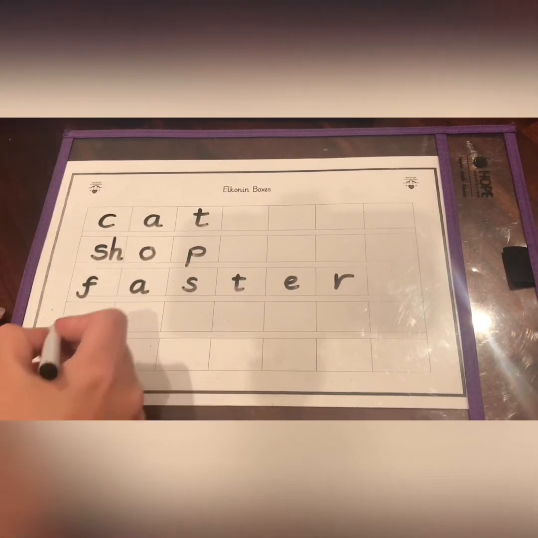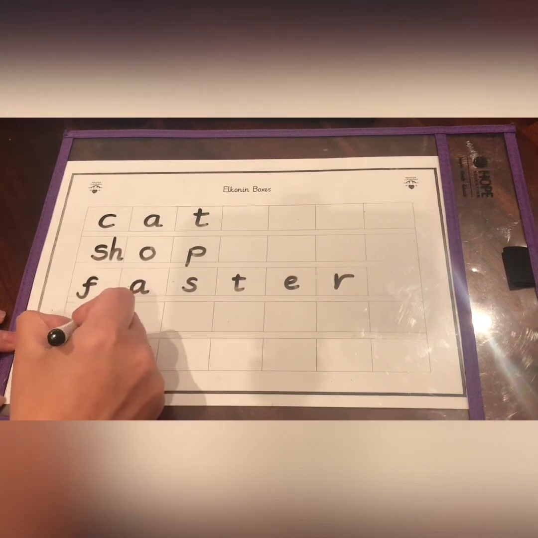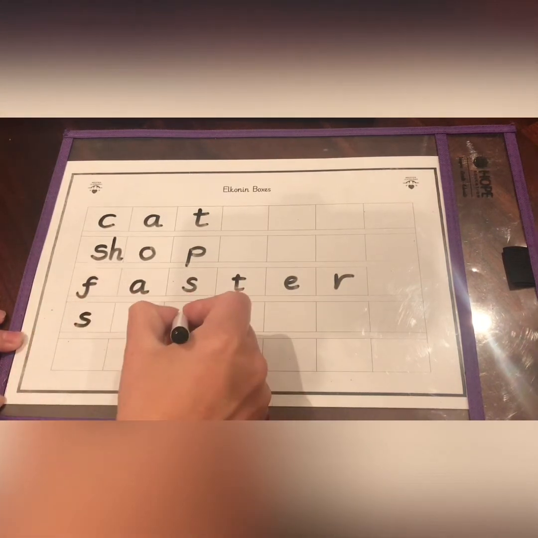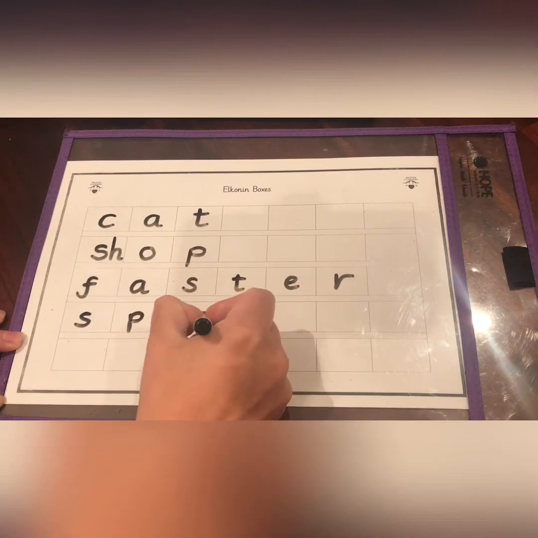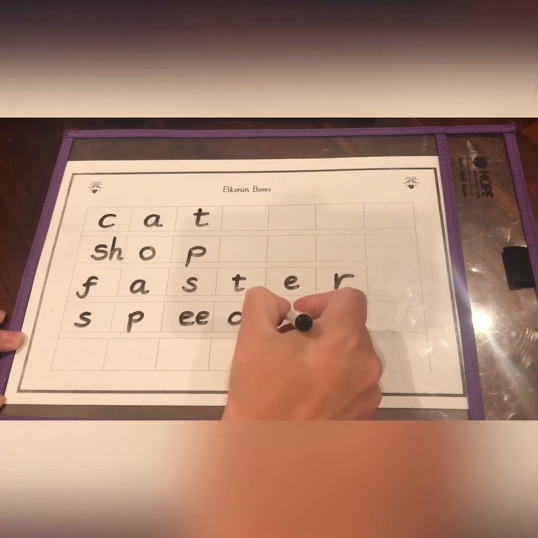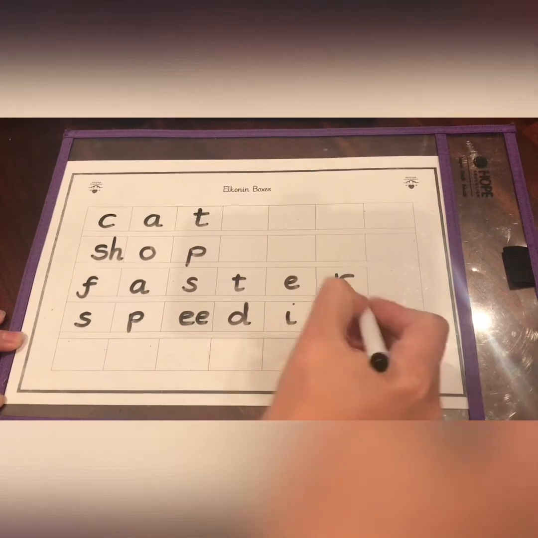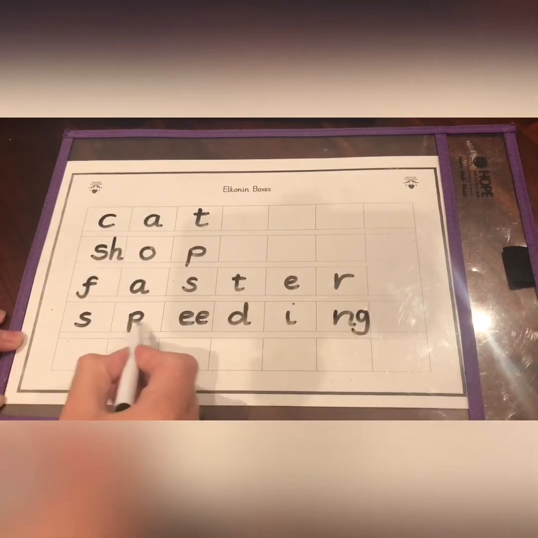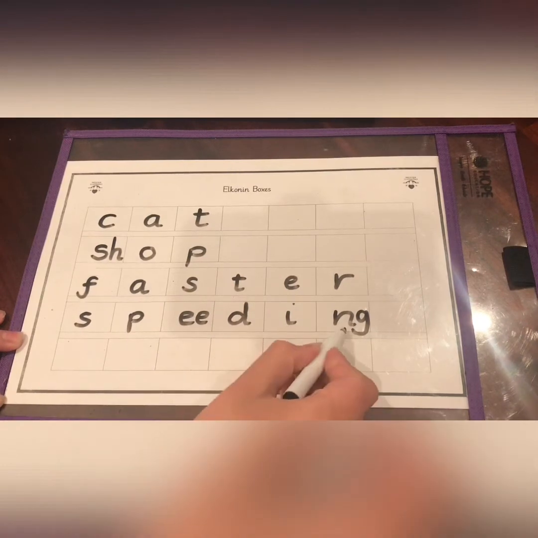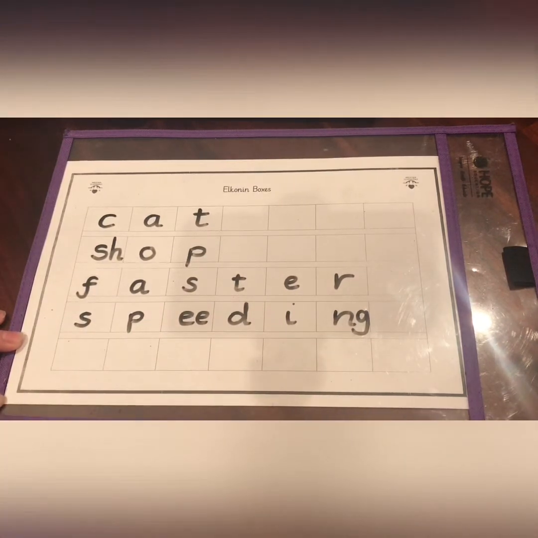In the next example, speeding, we have double E that make the E sound, and we have ng, which make the ng sound. So in this word, we would have sp in an individual box, the double E together as they make 1 sound, d, e and ng at the end as the n and g make 1 sound.